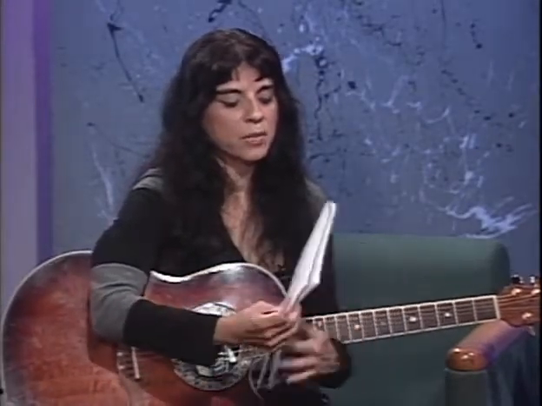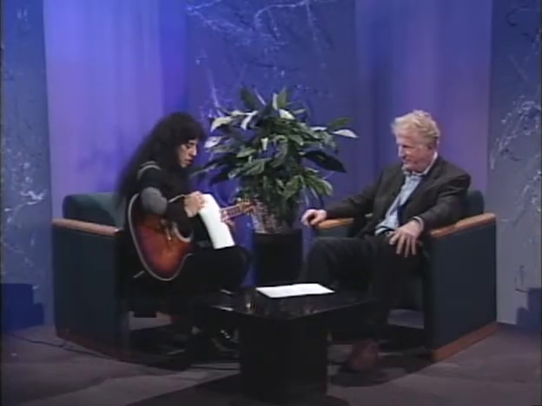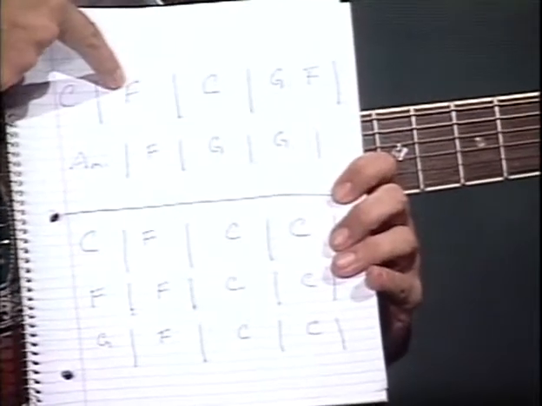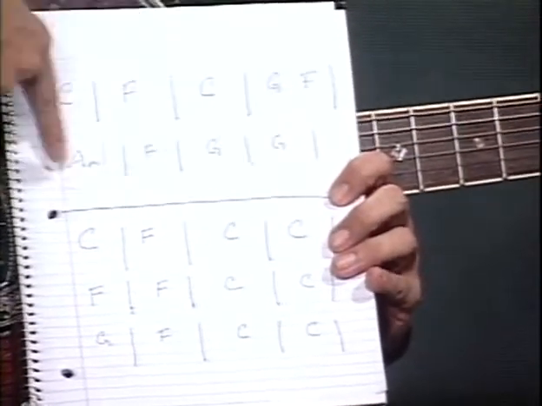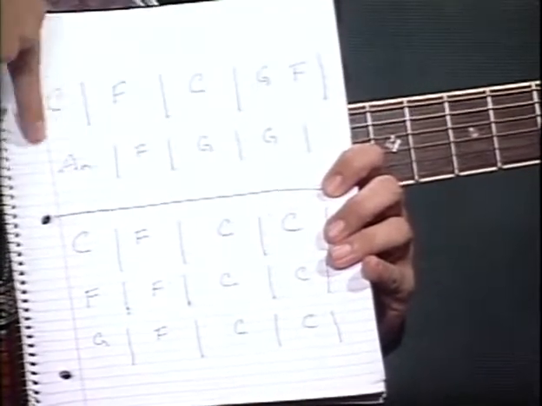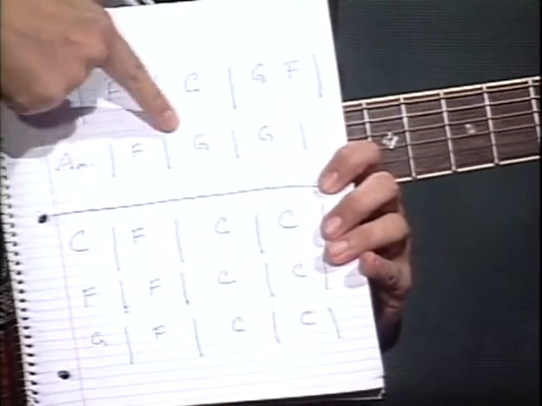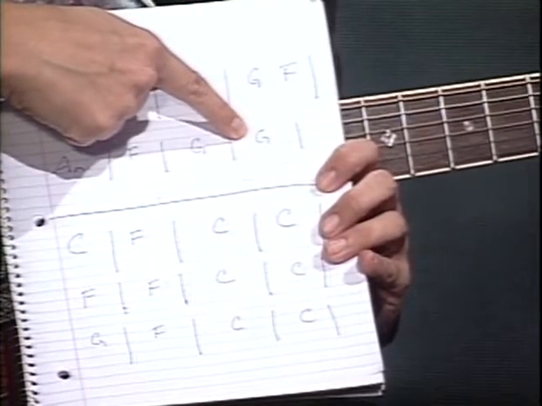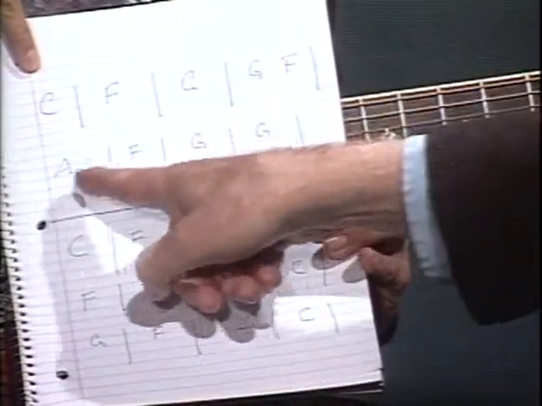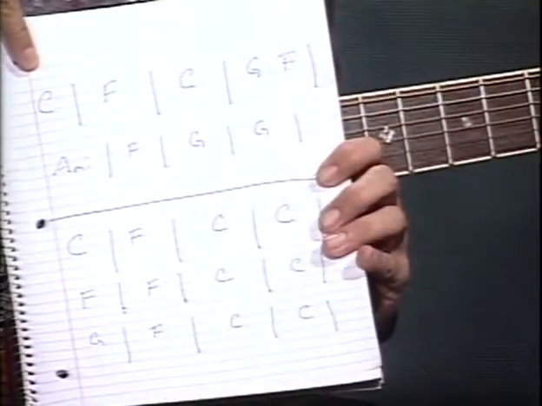I wrote out another progression here. On the top you see our familiar C, F, back to C, G, F. Now we have A minor, which is part of the C harmonized scale, but we can get more into that later. F, G, and then back to G. G, and then if you want to just go back to the top, to C. That's 1, 2, 3, 4, 5, 6, 7, 8. 8 bars. That's an 8-bar progression.